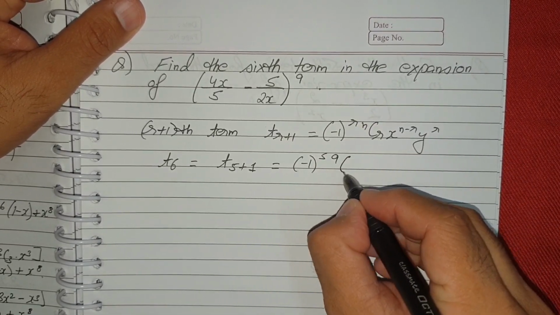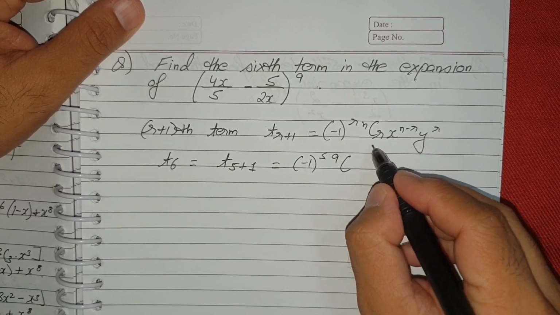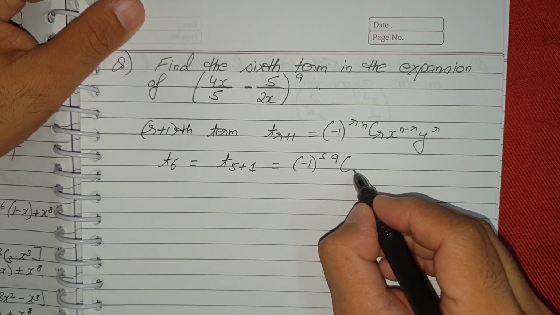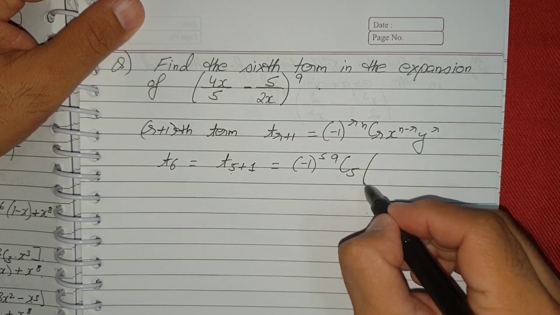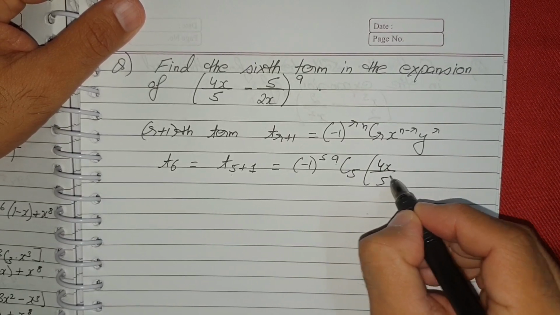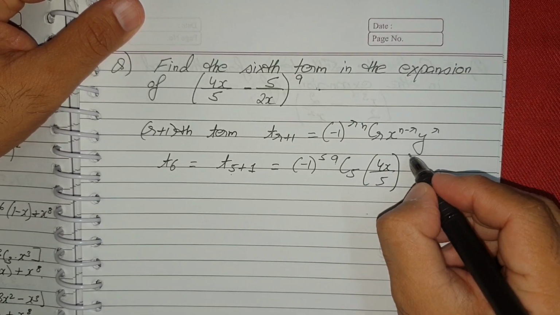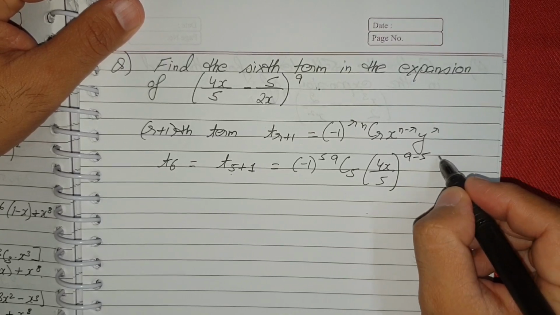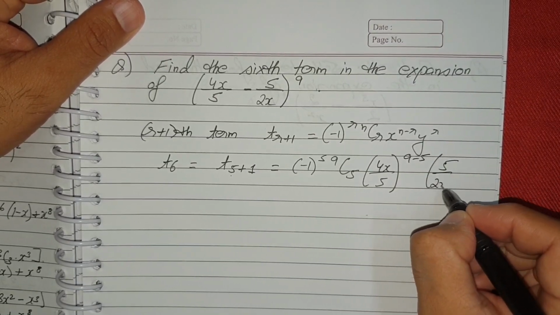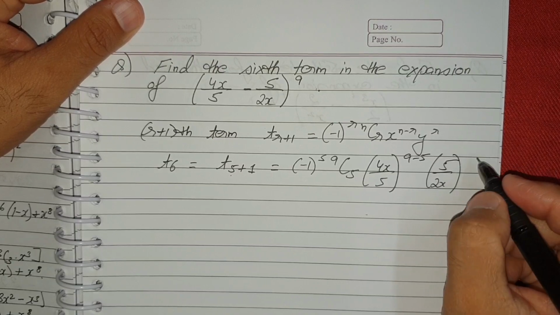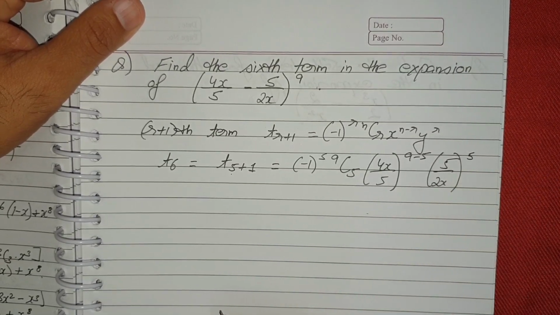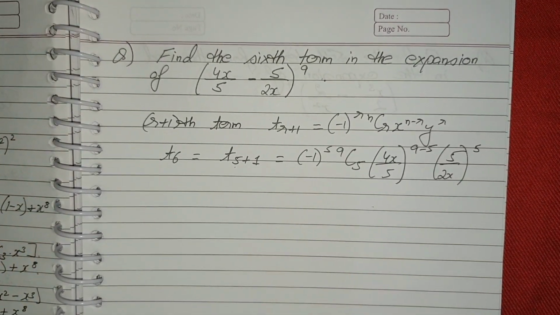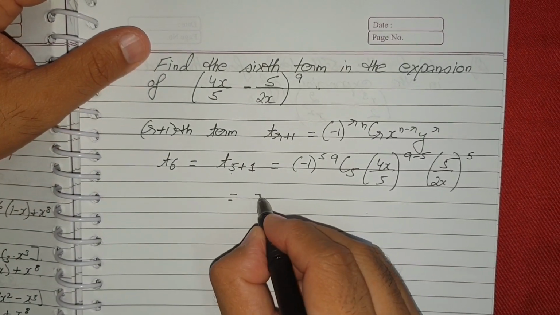So 9C. r is how much? r is 5. 9C5. And x is 4x by 5 to the power 9 minus 5, and this is 5 by 2x to the power 5. Okay. So minus 1 to the power 5 is basically minus 1 only. So this is minus 1.